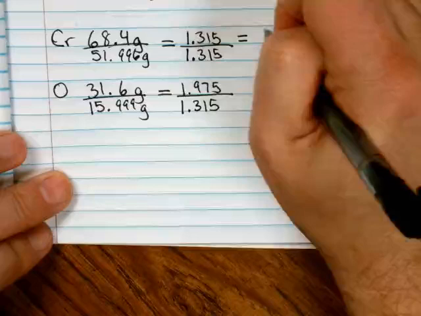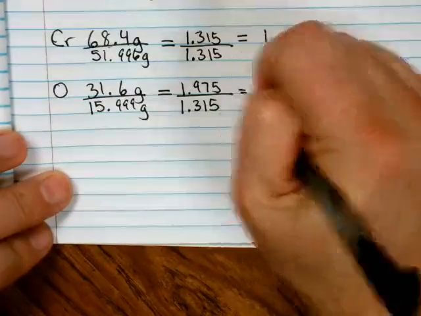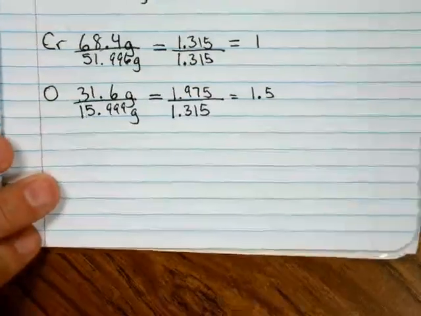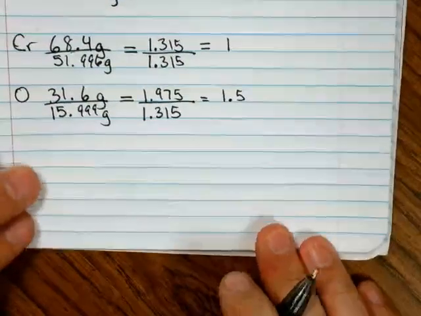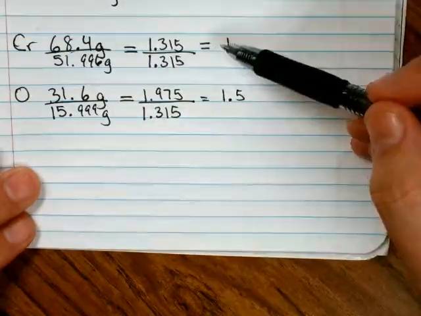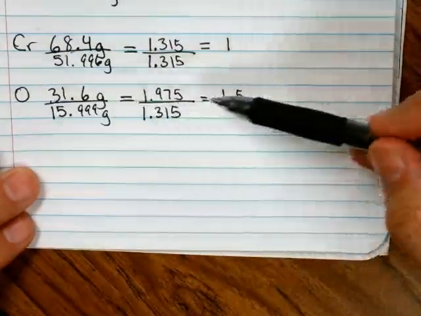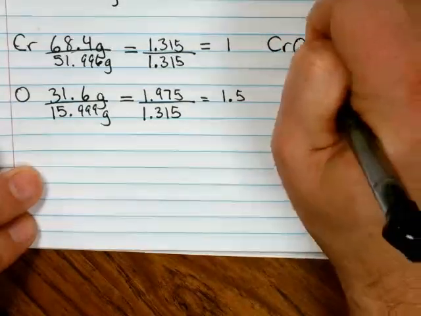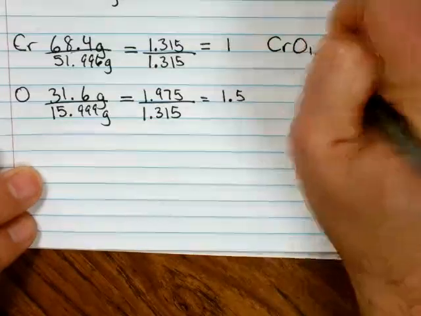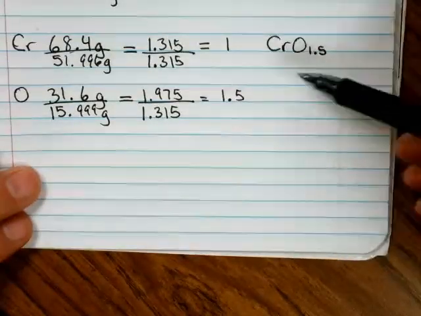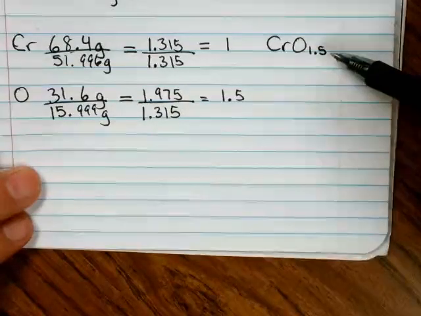And then you end up with about 1. Well, you end up with 1 and then with about 1.5. So that means that in this compound, you have 1 chromium for every 1.5 oxygens. That gives you CrO1.5. But you never write a formula like this with a decimal.